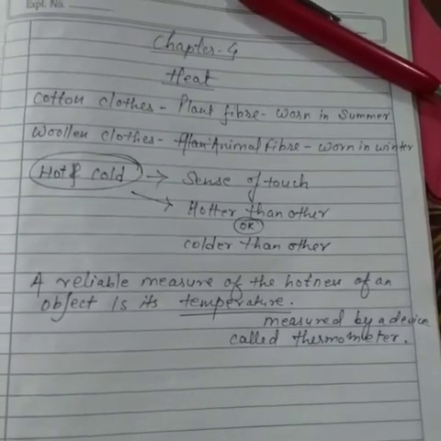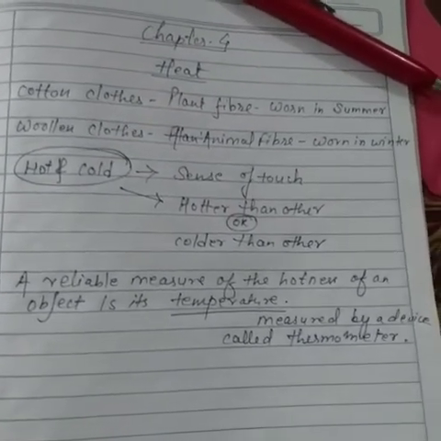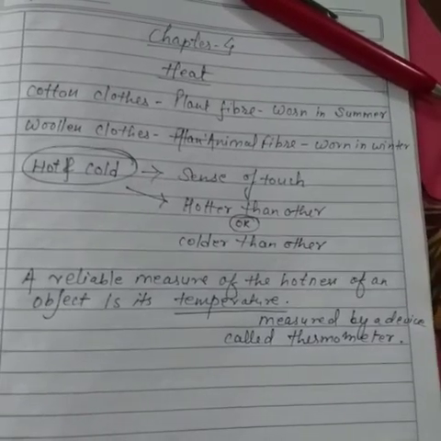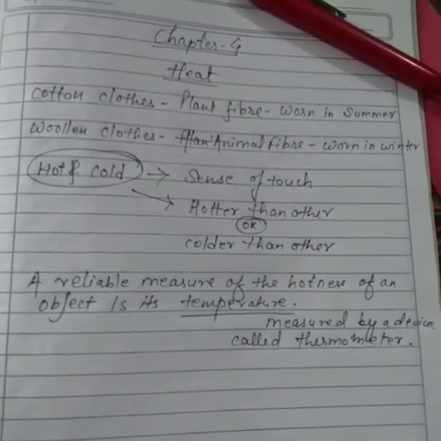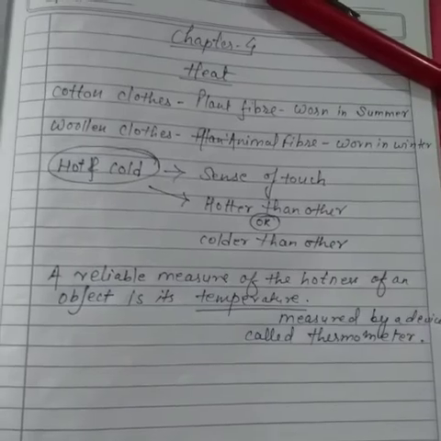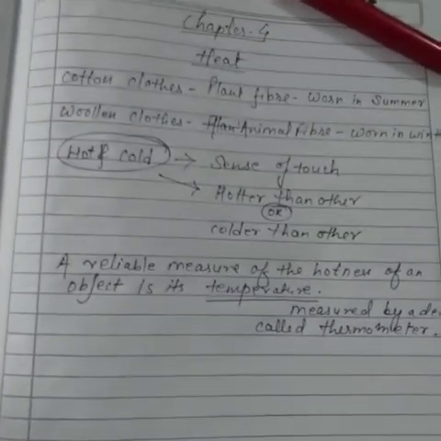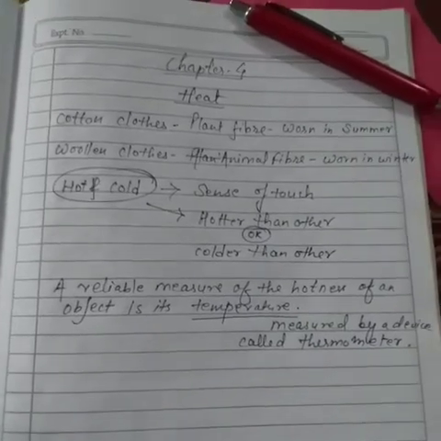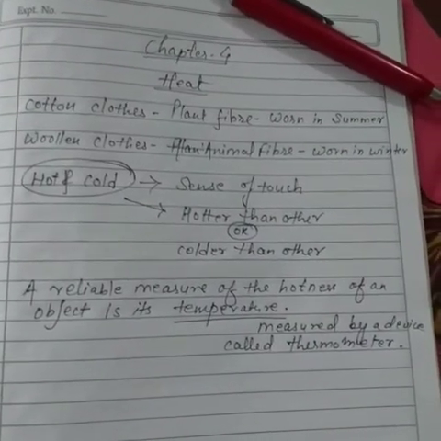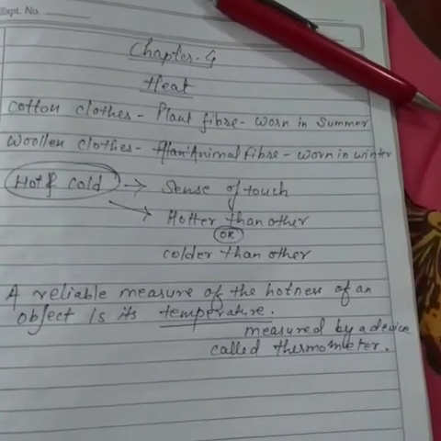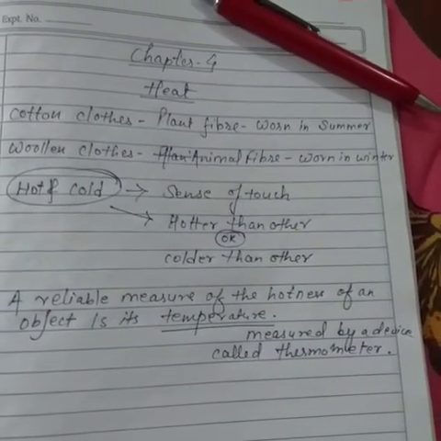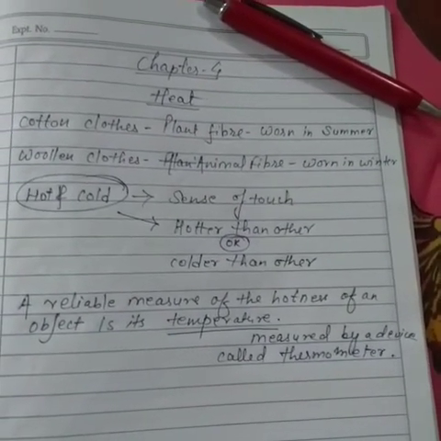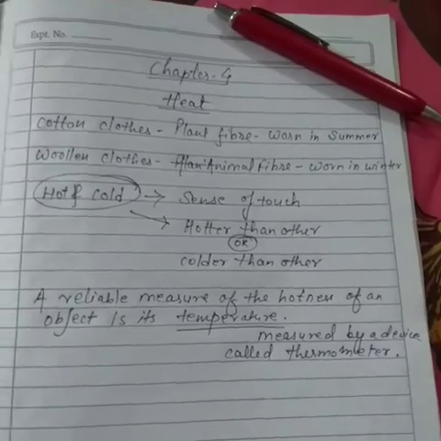But in the case of any object, we are able to tell the temperature by touching it. So a reliable measure of the hotness of an object, that means how hot or cold the object is, when we get a reliable measure, that is known as temperature.